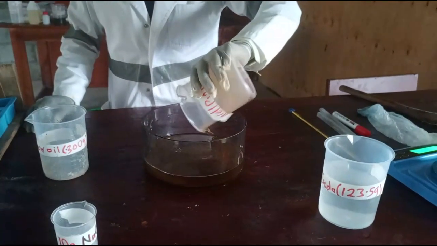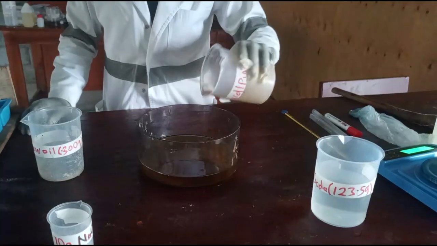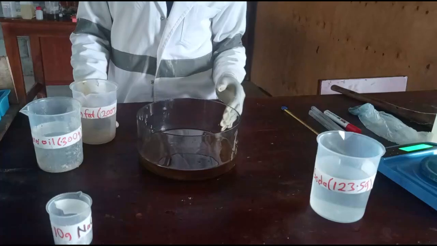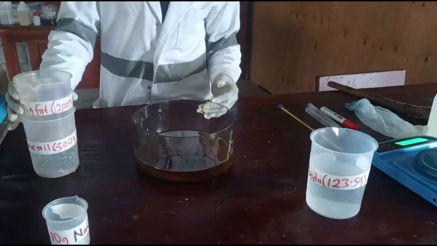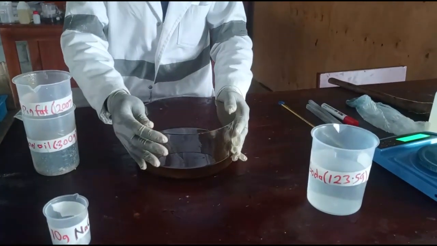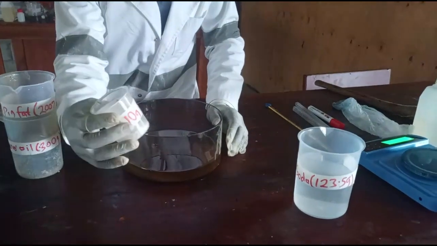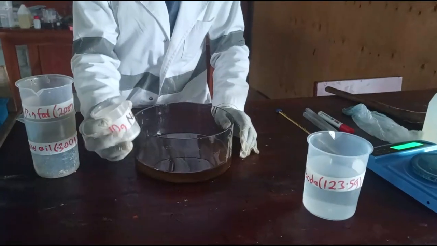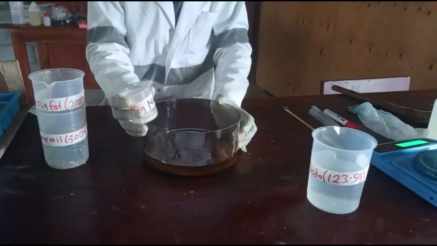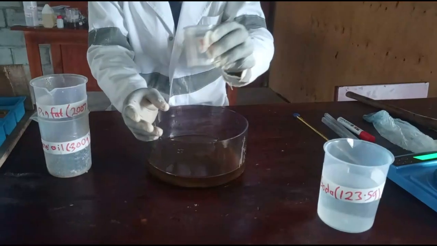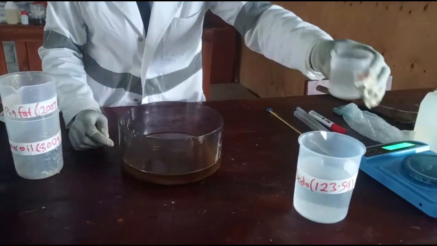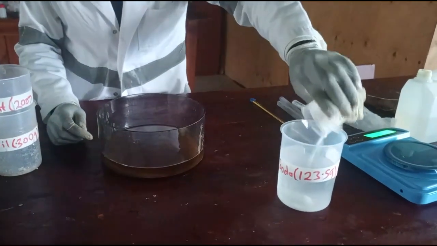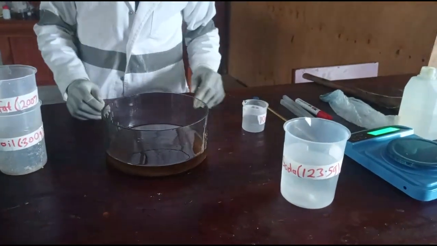We said the saponification process is just reacting fat or oil with caustic soda, and in that case we get our soap. Now this is sodium chloride, which is our hardener. Sodium chloride is an ionic compound which cannot dissolve in oil. So what we need to do is dissolve the sodium chloride in our caustic soda.